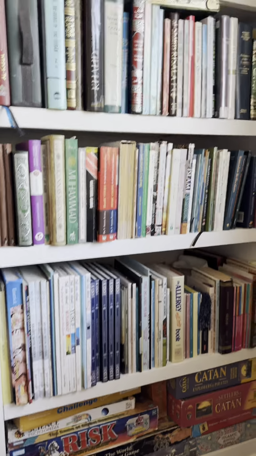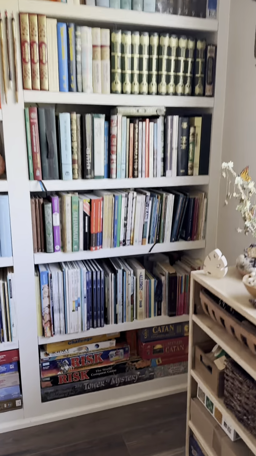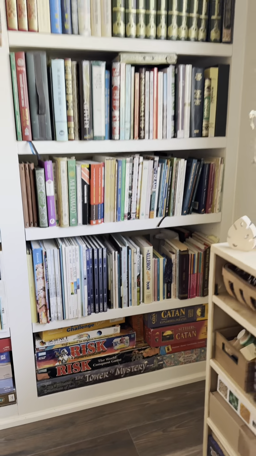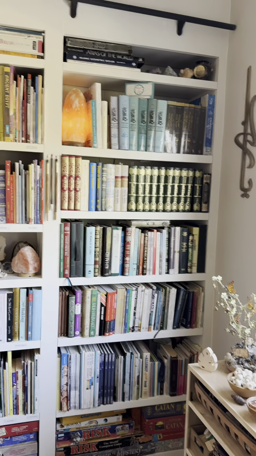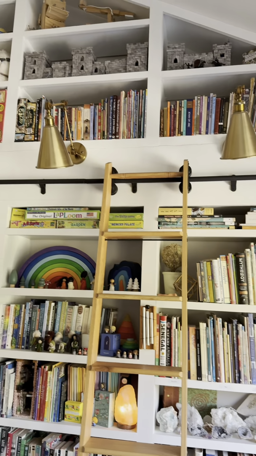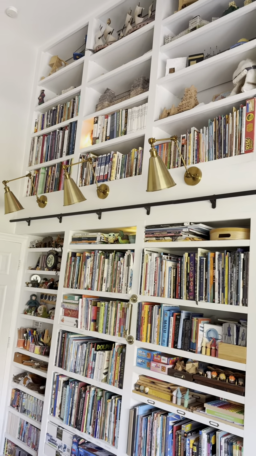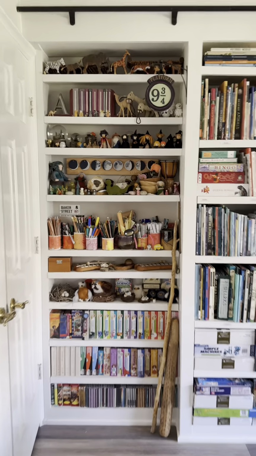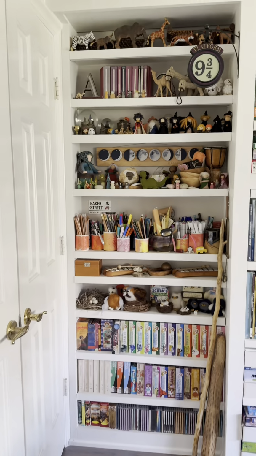The far bookcase on the right has all of our religious resources, and there are a few games on the bottom that are unrelated to that particular subject area. And then as we travel up above, we have more history resources and then a few books that we're no longer using. The first bookcase is actually half depth because it is right behind the door.